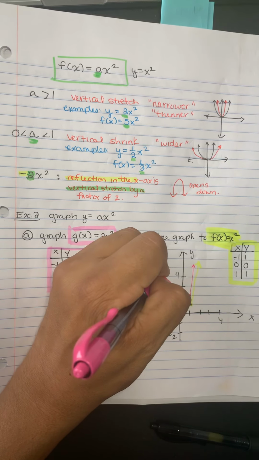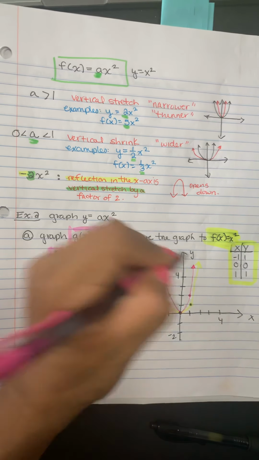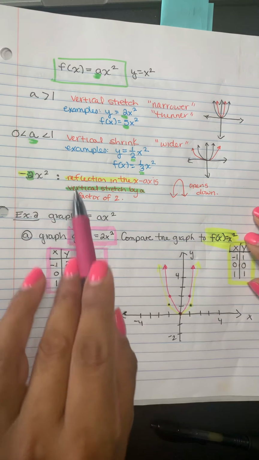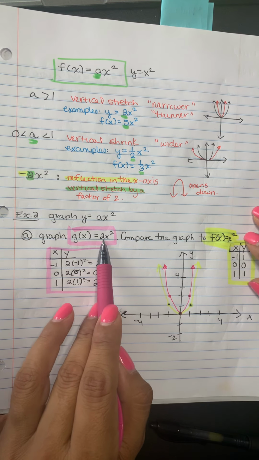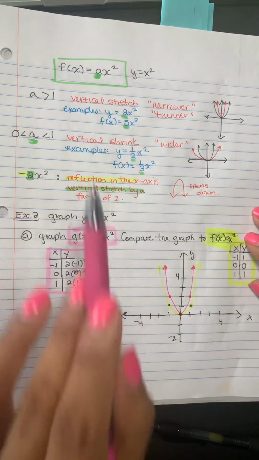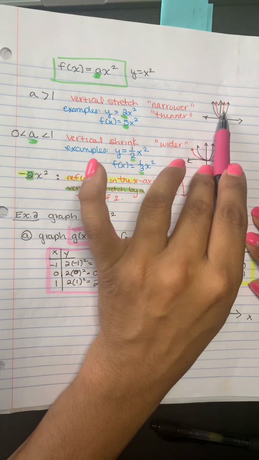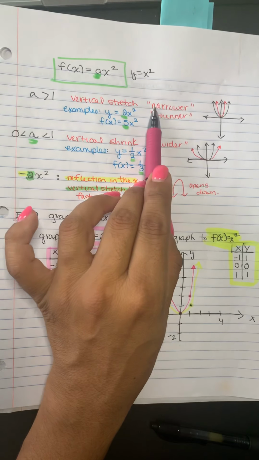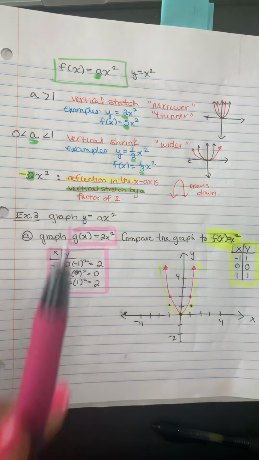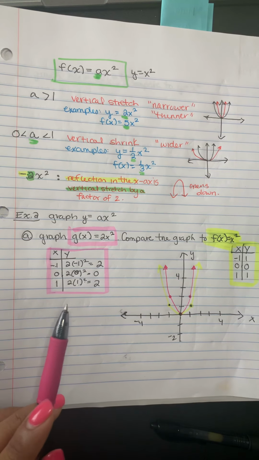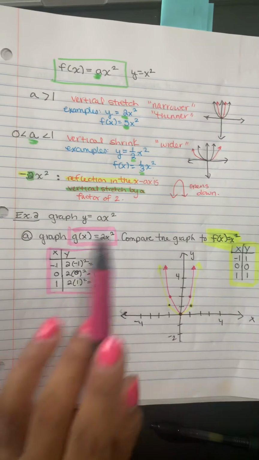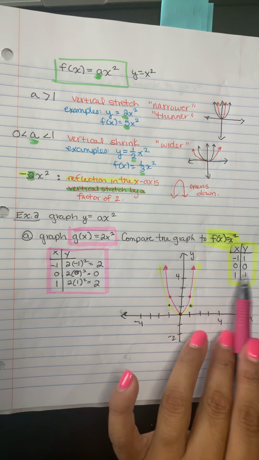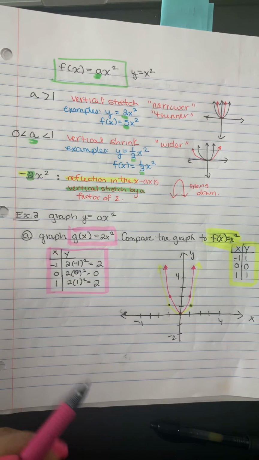We said based off the equation, when we compare this g of x to f of x, just by looking at this 2, it's going to be a vertical stretch by a factor of 2, which means the graph is going to be narrower, or thinner. I just feel weird saying that word. Let's just say thinner. Is that even a word? It is a word, but it is going to be thinner than our parent function.